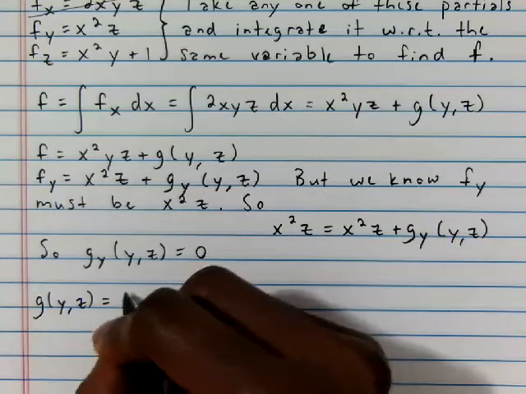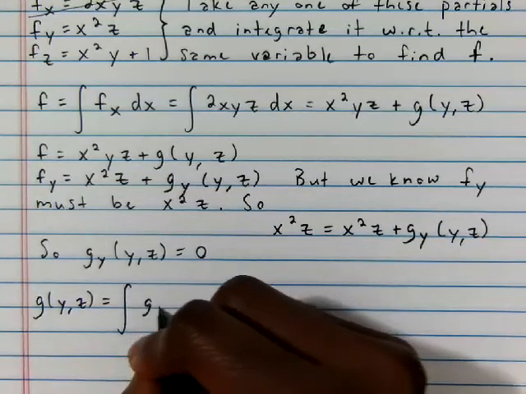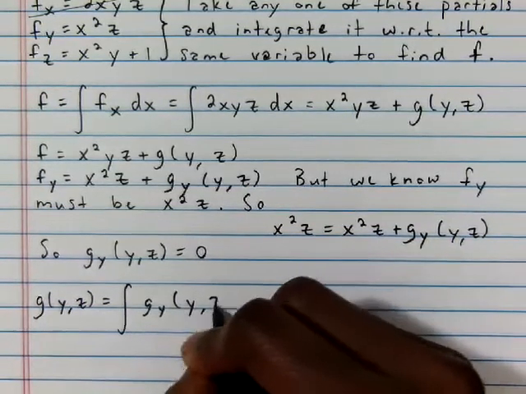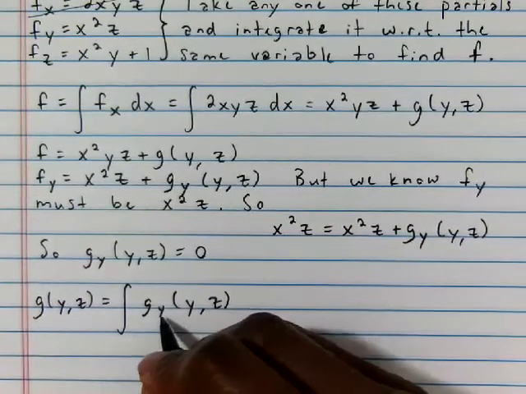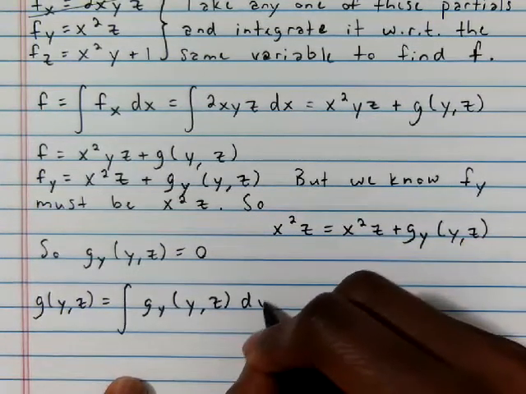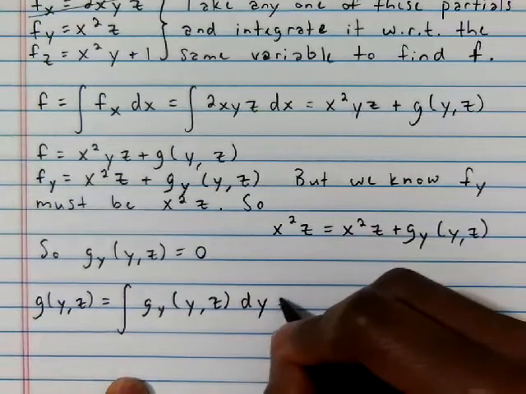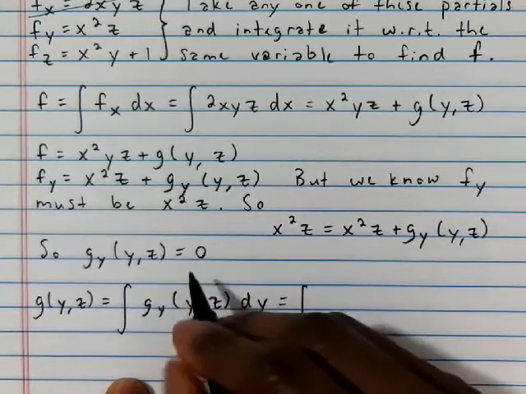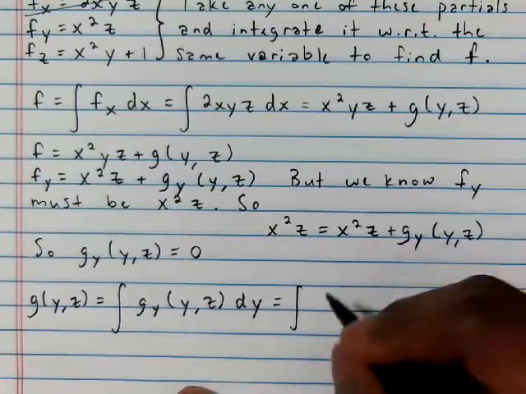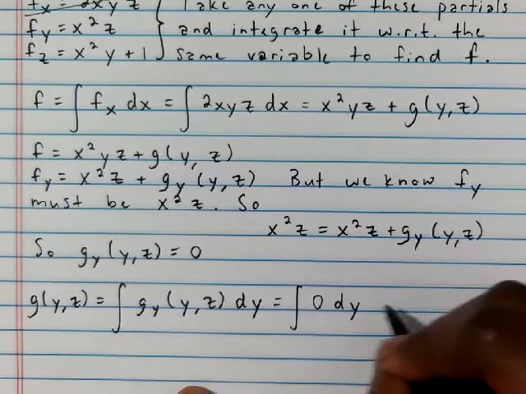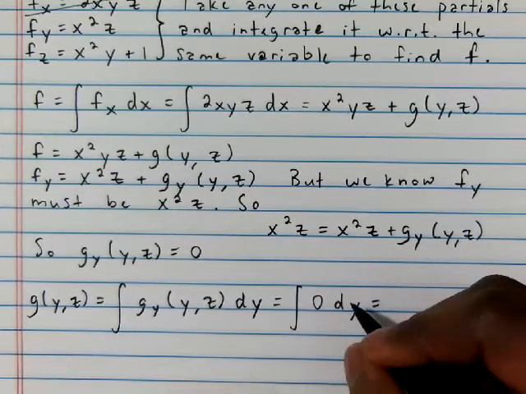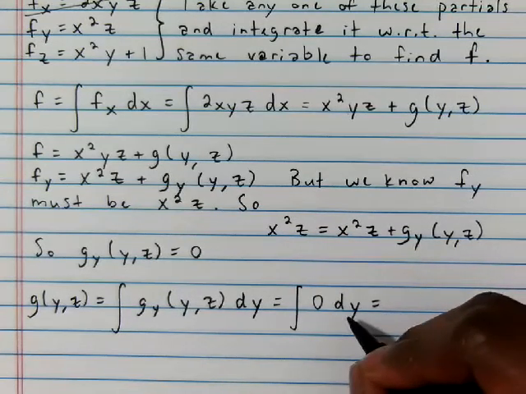So g of yz is going to be the integral of g sub y of yz. I'm trying to get rid of this partial derivative, so I want to integrate with respect to the same variable. For us, that's just 0 because that was 0 dy. The integral of 0 is just 0 plus a constant of integration.